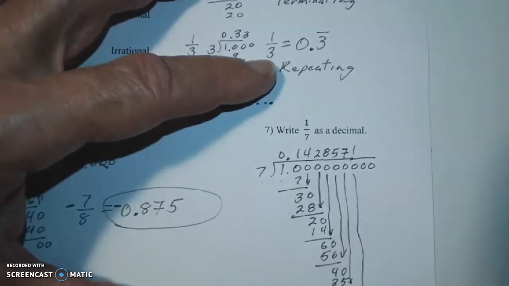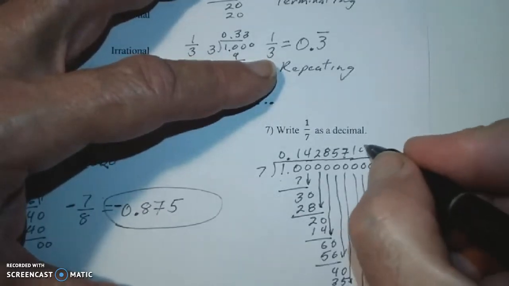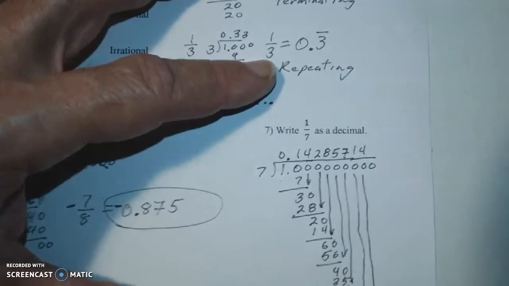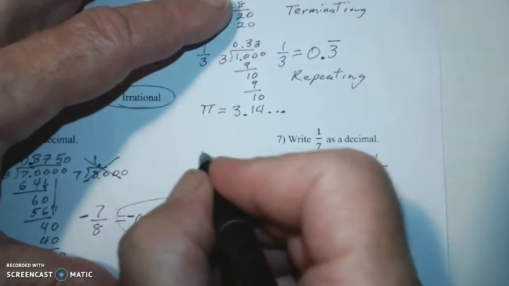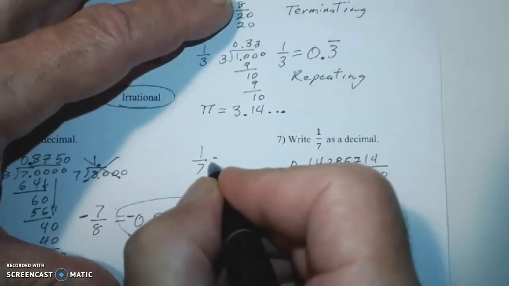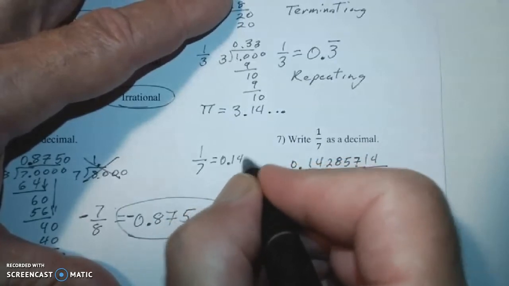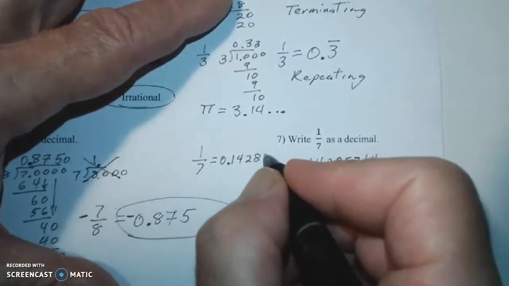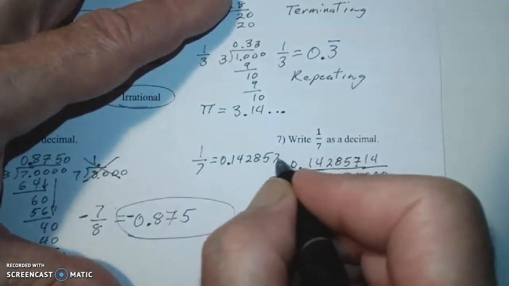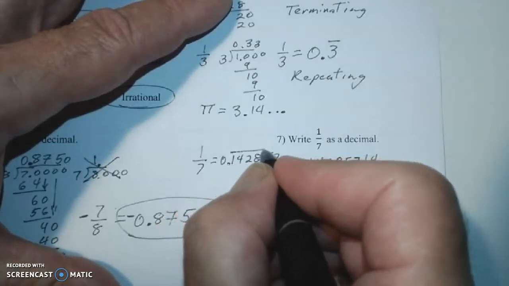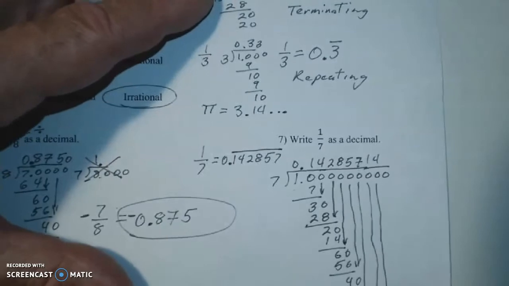And then I would get a 3, and I'd bring down another 0, and it is going to go 4 times, 28. It's repeating. Write this as simply as possible. So 1/7 would be the same thing as 0.142857, and then it starts repeating. Don't put another 1. Stop there. Put a bar over it to show it repeats those digits, and that is your answer.